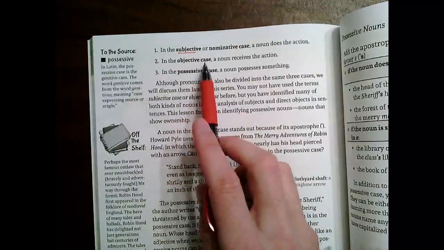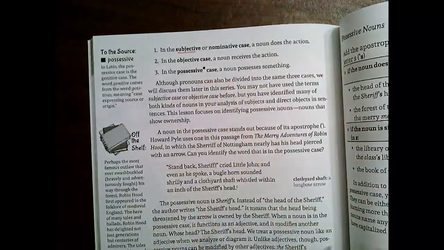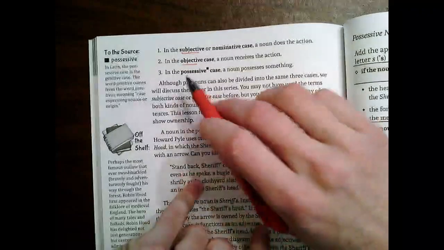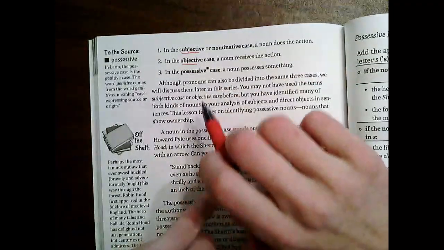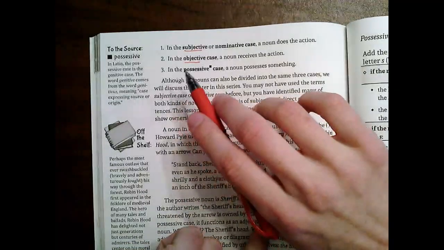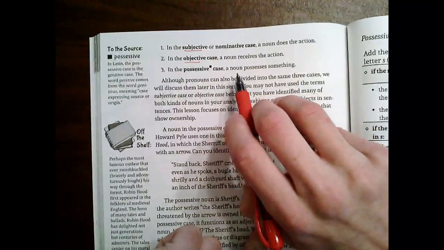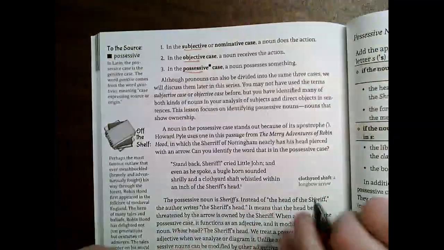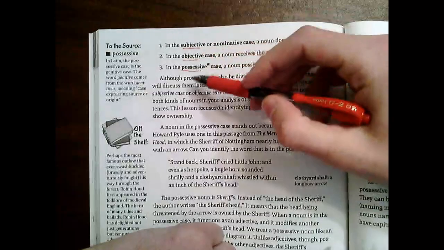In the objective case, a noun receives the action. Got another nice little hint there. Object. Think about a direct object that receives the action. And then the third option is in the possessive case, which is when a noun possesses something. And obviously you've got the word possess in possessive. So all three of them kind of tell you what kind of noun it is.